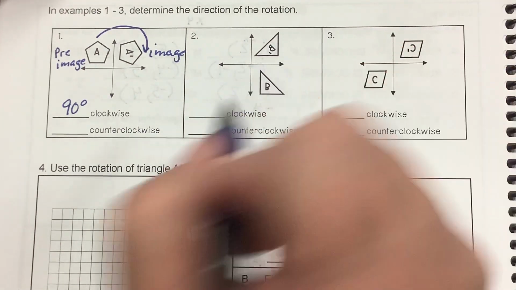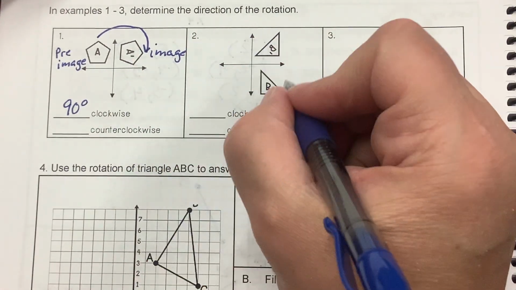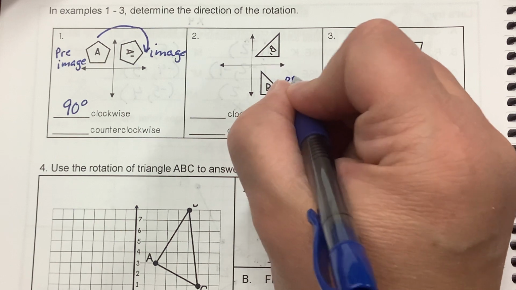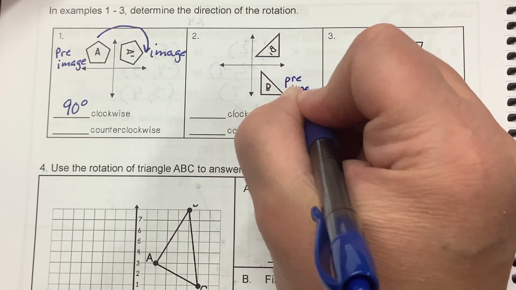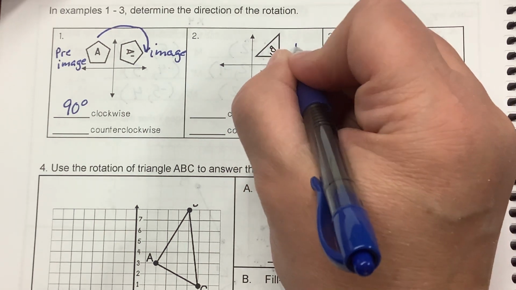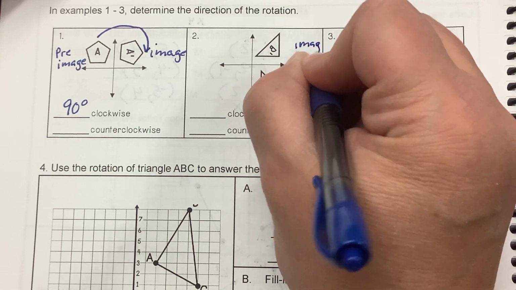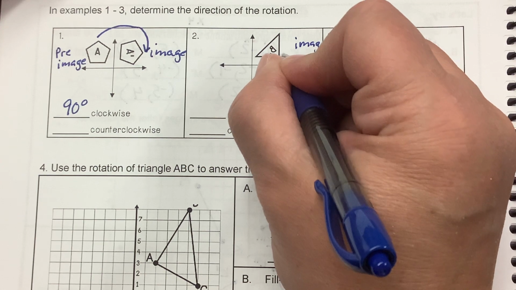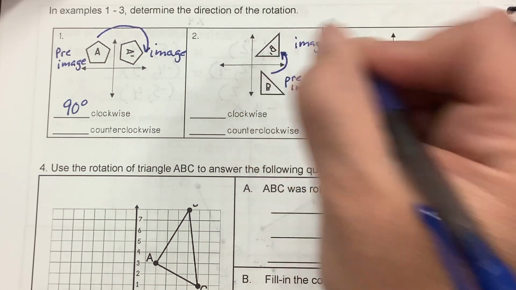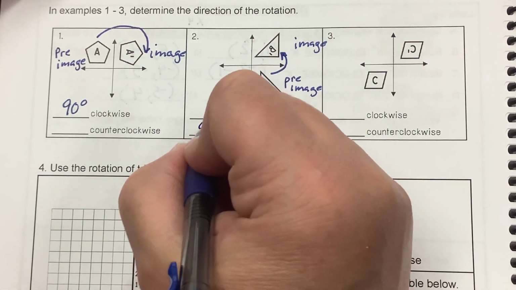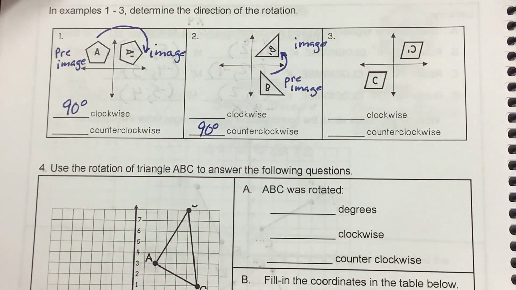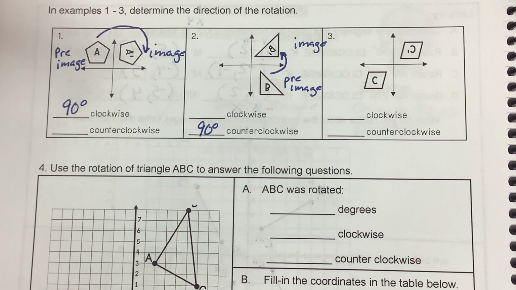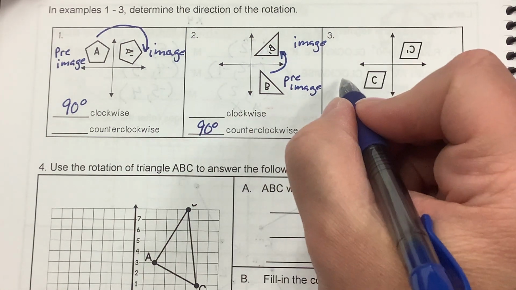Now, what about this? What's happening here? Well, this is the pre-image, and this is the image. And which way is it going? It's going to the left, which is counterclockwise. So 90 degrees counterclockwise. We're going to talk in a second, low stress. This one, this is the pre-image.